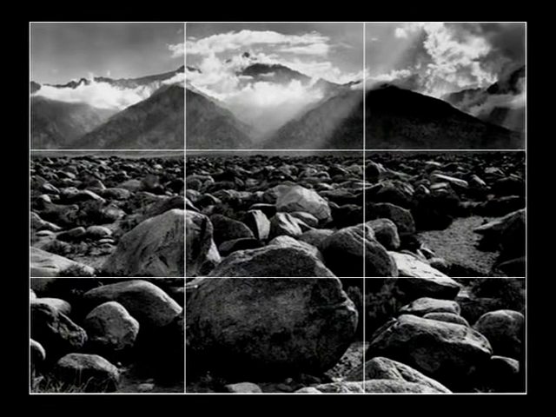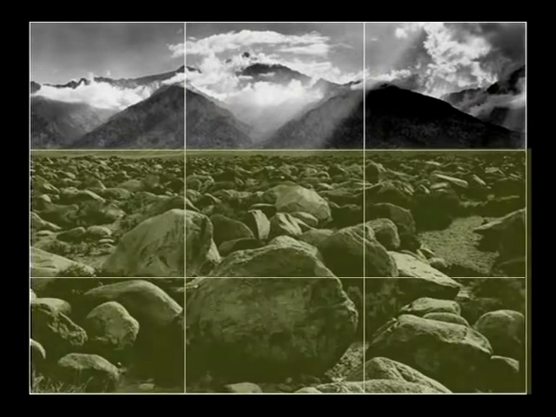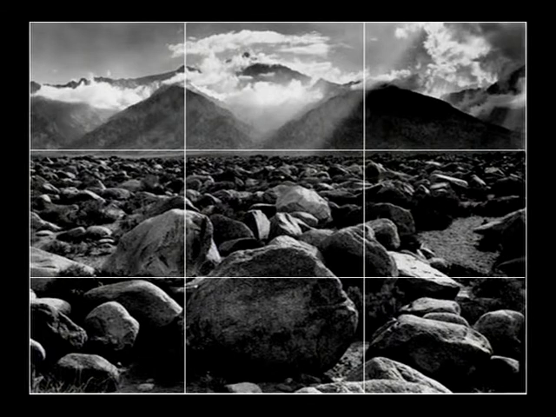In this example, to give more stress on the foreground of Mount Williamson of California, the renowned photographer Ansel Adams had filled 2/3 of the frame with the boulders of the riverbed.